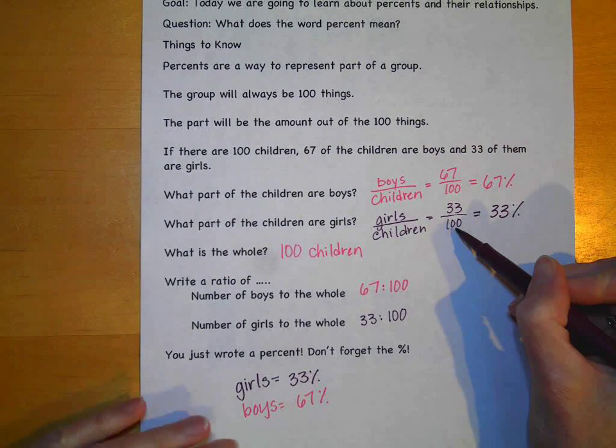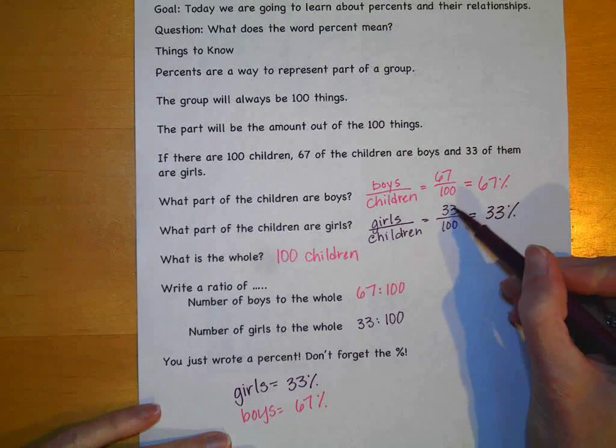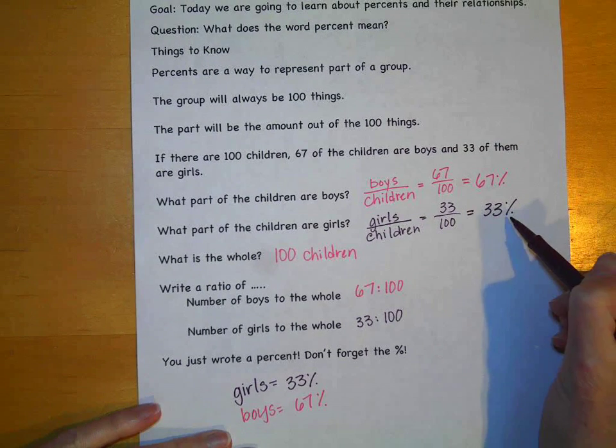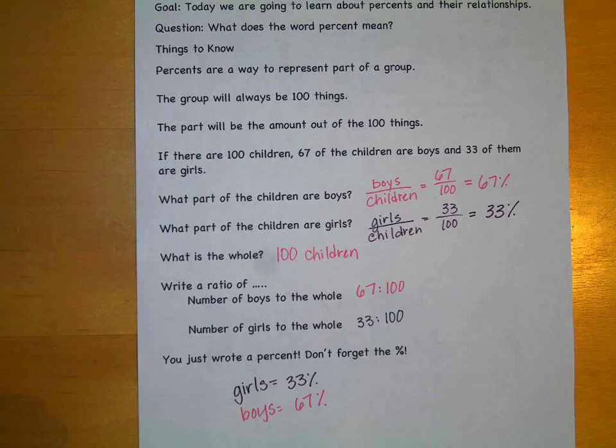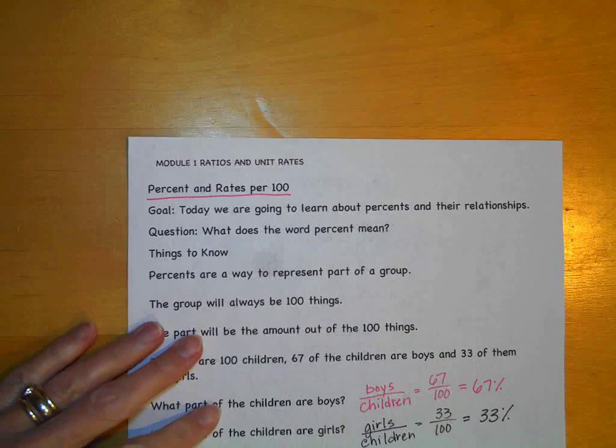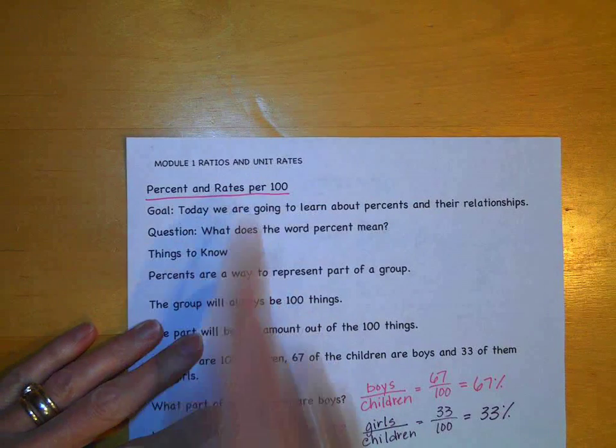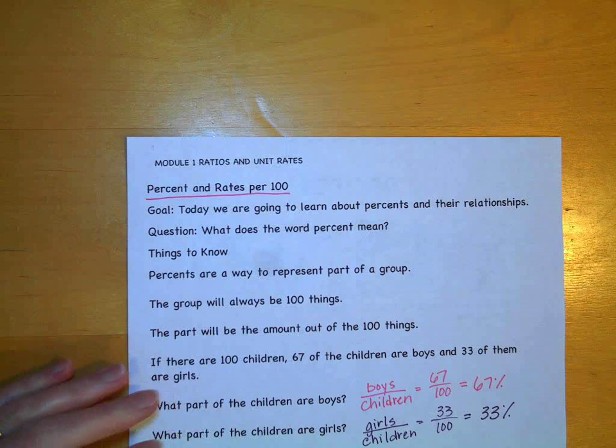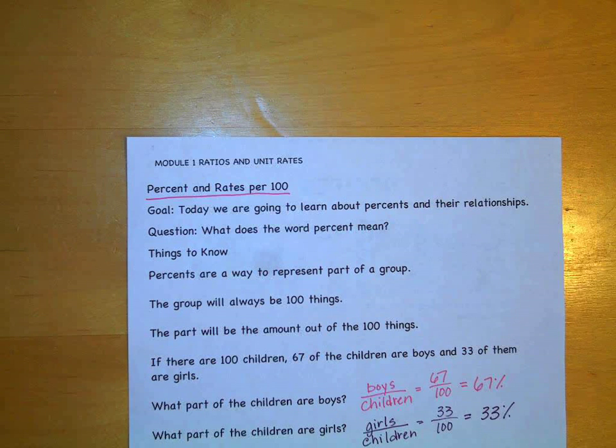So whenever you have a number that's sitting on top of 100, all you have to do is take the numerator and attach a percent sign, okay? And that's how we know that percents are also rates per 100. So going back to our goal, today we are going to learn about percents and their relationships. What does the word percent mean? It means per 100 or divided by 100, because per is a fancy way to say divided by.